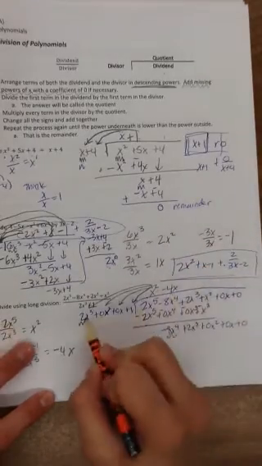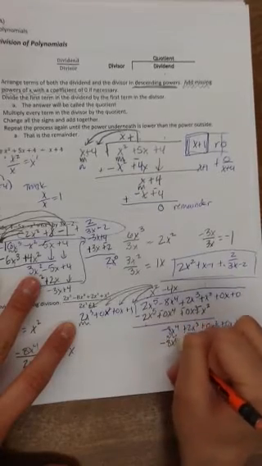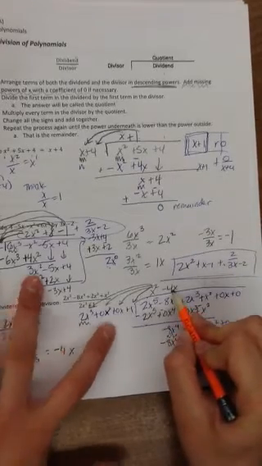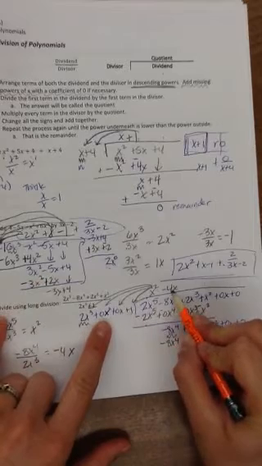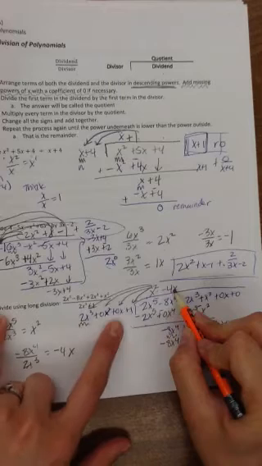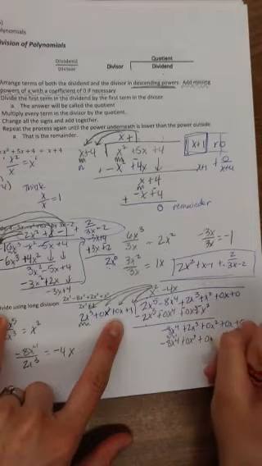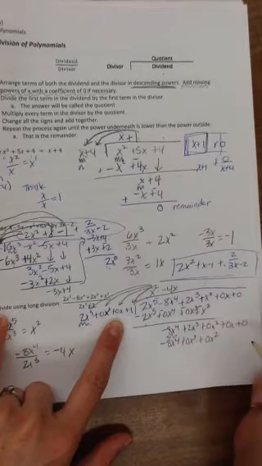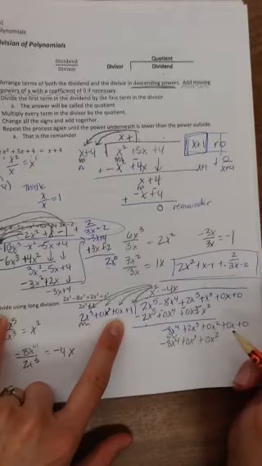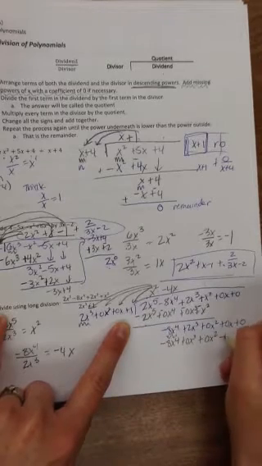So negative 4x times 2x cubed is negative 8x to the 4th. Negative 4x times 0x squared is 0x cubed. Negative 4x times 0x is negative 0x squared. Or positive. It doesn't matter if you put negative or positive. Negative 4x times 1 is negative 4x.